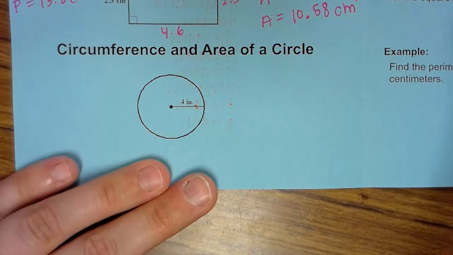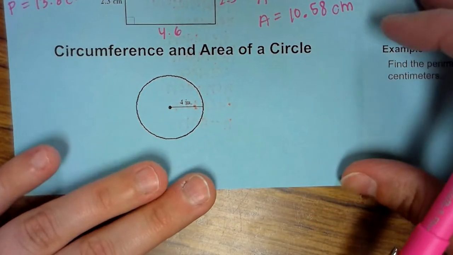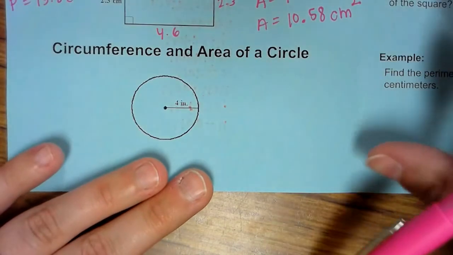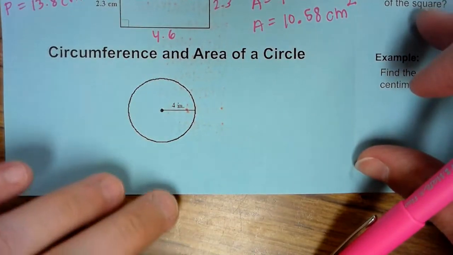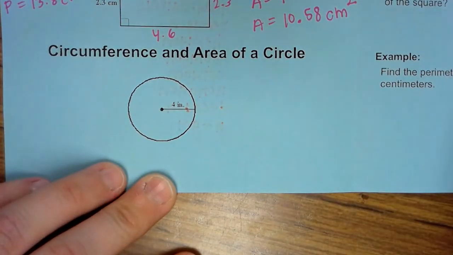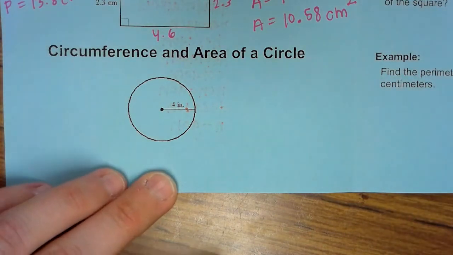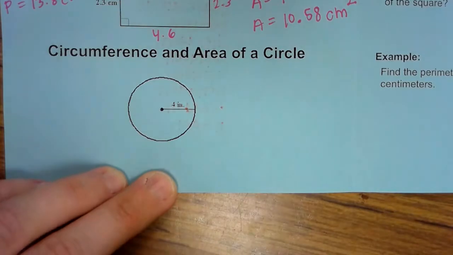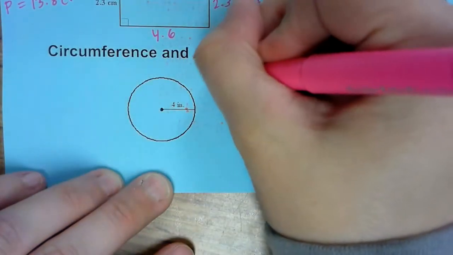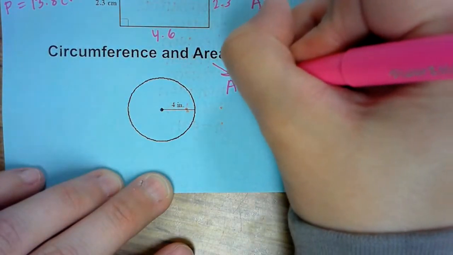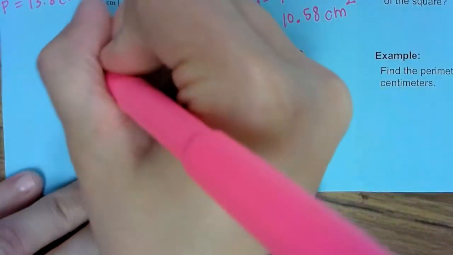Usually when I get to this point in my notes and there are students in front of me, they break out in song. So those of you that went to middle school, I'm sure you know some kind of area of a circle song. Pi r squared sounds like area to me, something like that. And so you're right, that sounds like area to me too. Area is pi r squared.